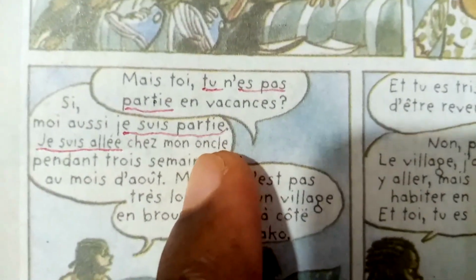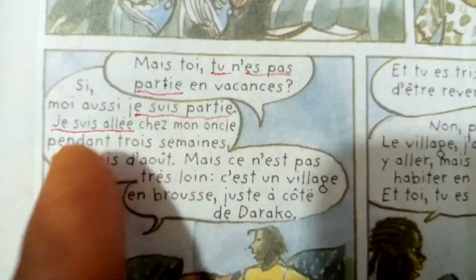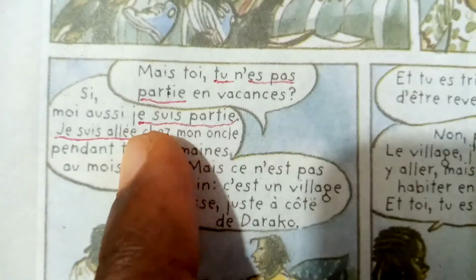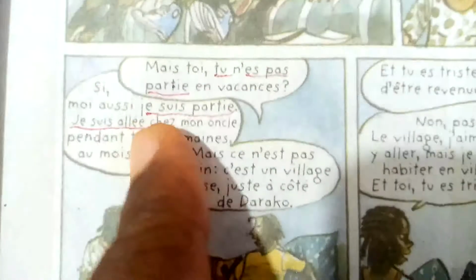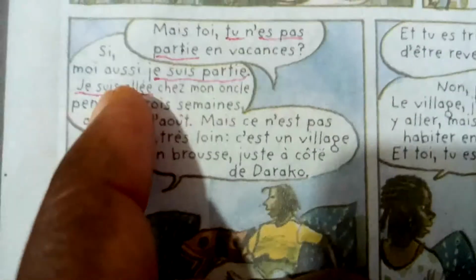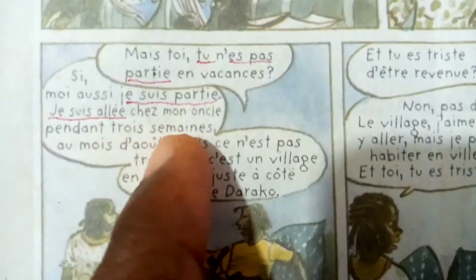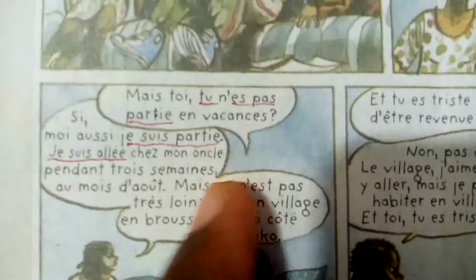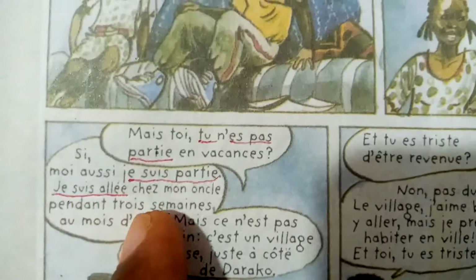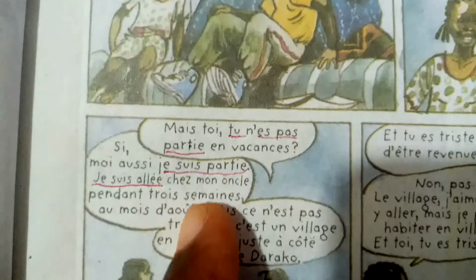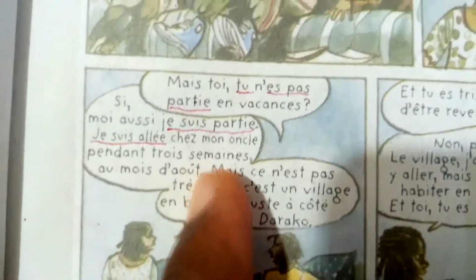Je suis parti. I left. Je suis allé. You see the allé again, which is to go, takes être as the auxiliary verb. Je suis allé chez mon oncle. She went to the uncle's house pendant 3 semaines, for 3 weeks. Au mois d'août, in the month of August.